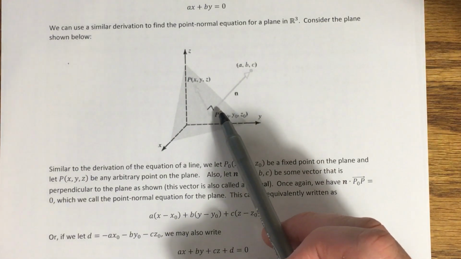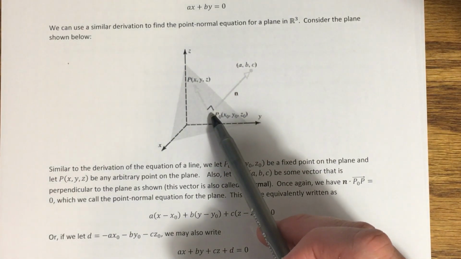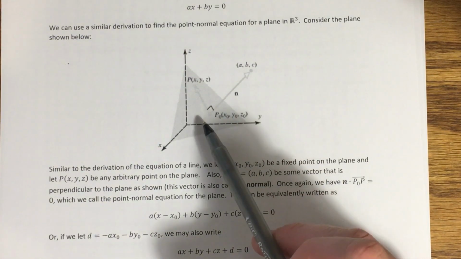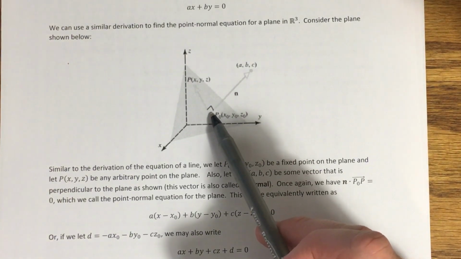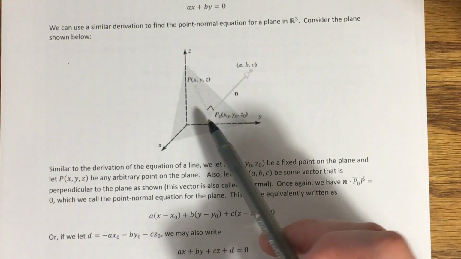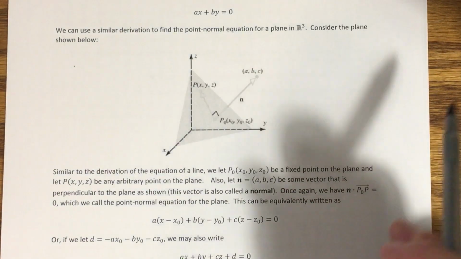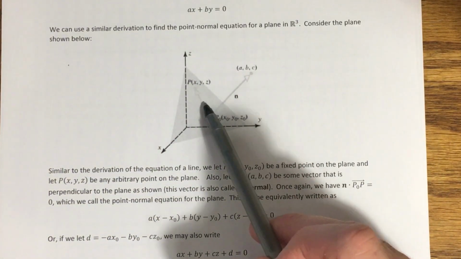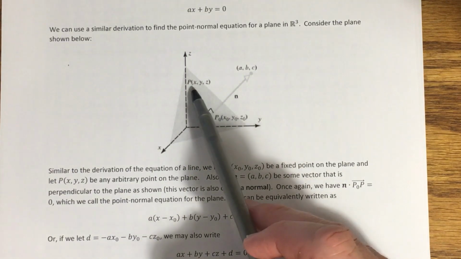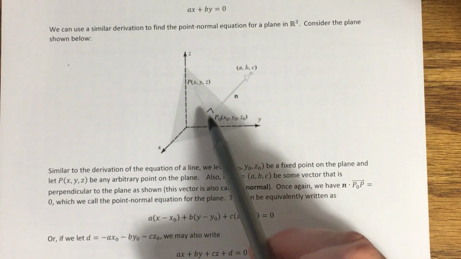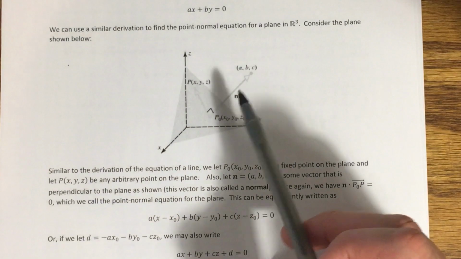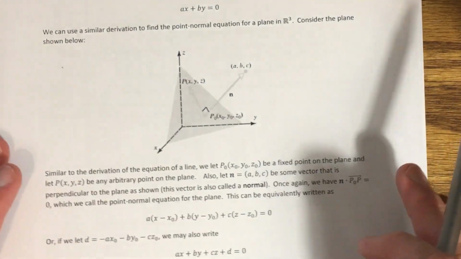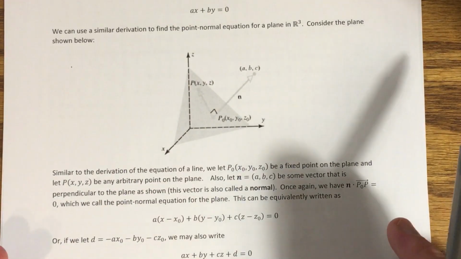And again, the normal vector should be orthogonal to the plane. To make sense of what it means for a vector to be orthogonal to a plane, we simply say, if we have any vector contained entirely in this plane, then n should be orthogonal to that vector. Well, P naught and P can be the initial and terminal points of this arbitrary vector, and n should be orthogonal to that, if it's orthogonal to the plane. So we're assuming all of these things.